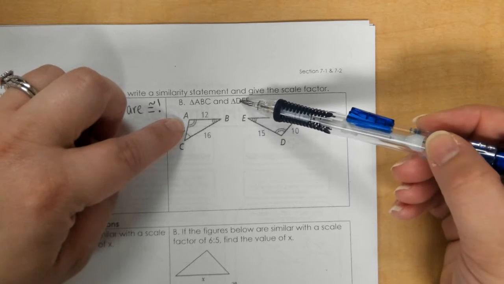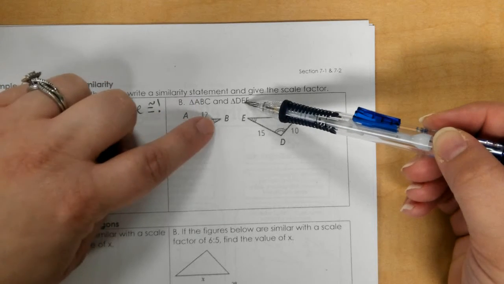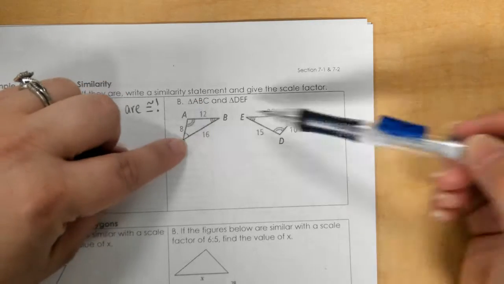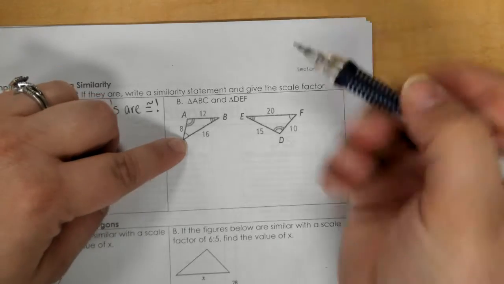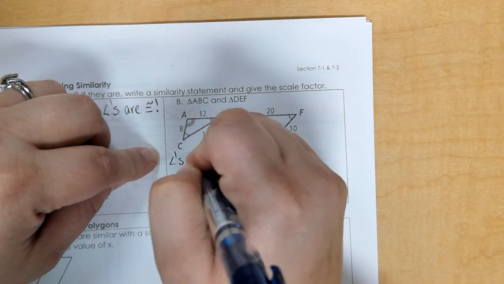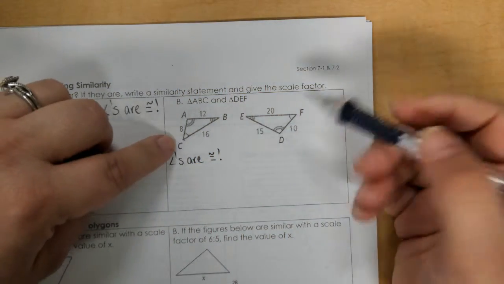So A should be congruent to D, and it is. B should be congruent to E, yes. And C should be congruent to F, which it is. So we can write angles are congruent. Alright, so now let's compare the sides.